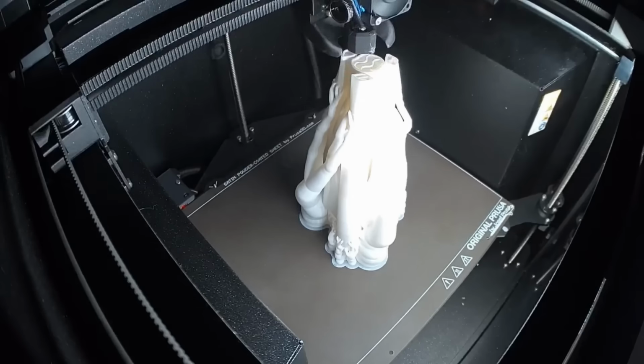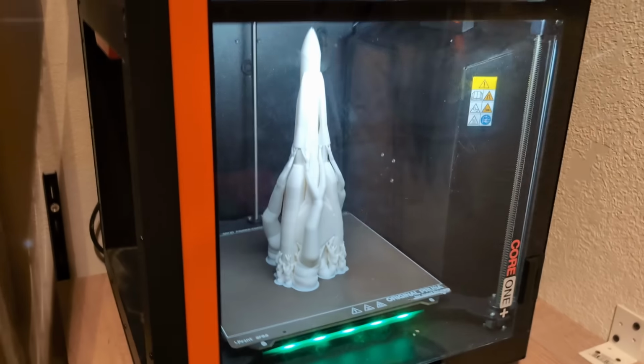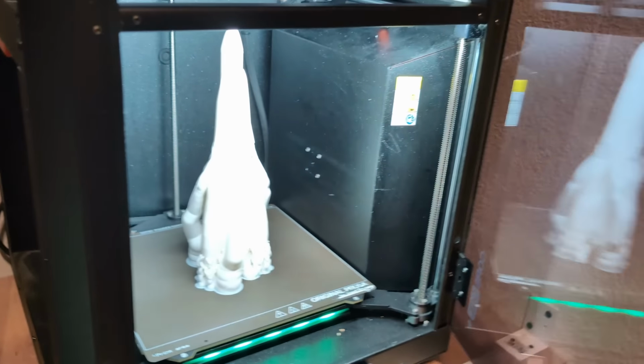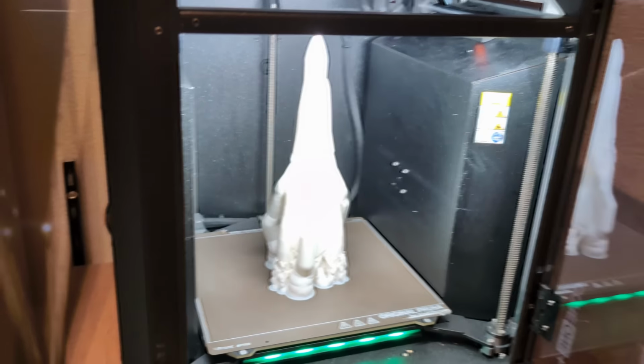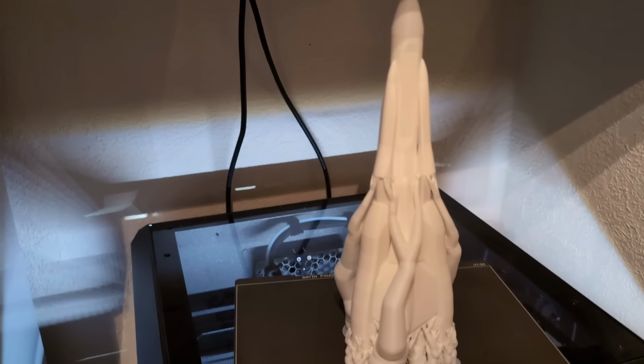But hey, the print worked fine at the first attempt, and 17 hours later I had this beauty waiting for me in the morning. Now, what wasn't so beautiful was having to cut all of those supports off without ripping apart the nuclear engines.